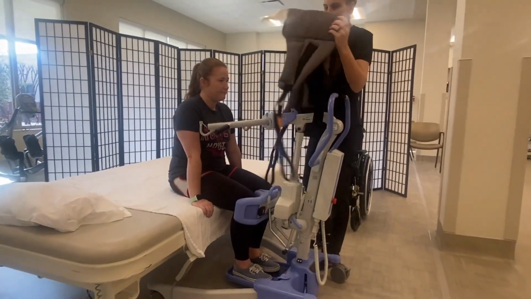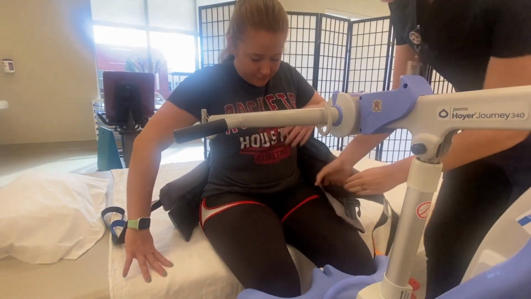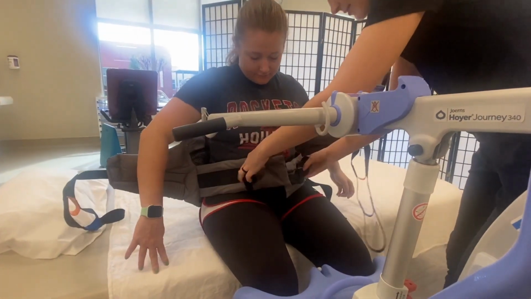Depending on the stander, it can possibly have the support of harnesses around the legs, or may just have the main trunk harness.